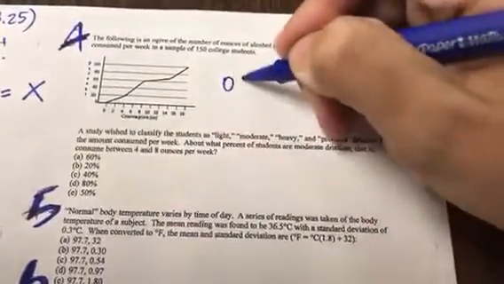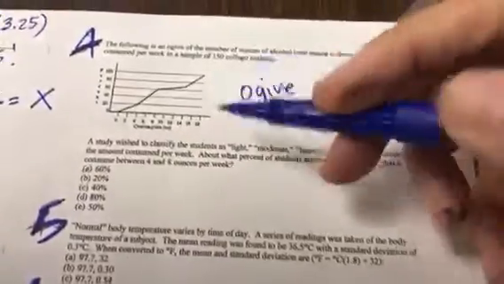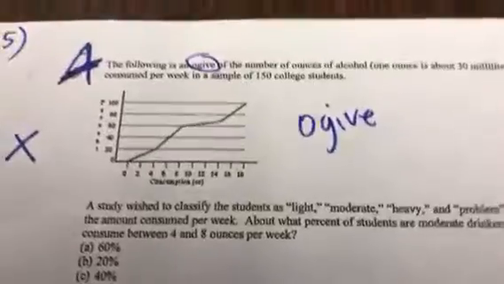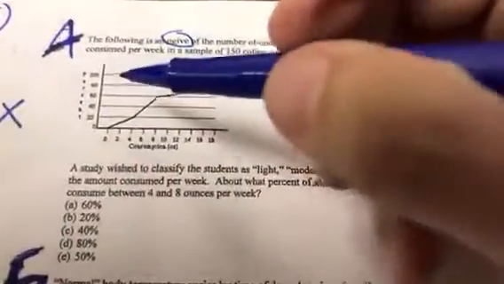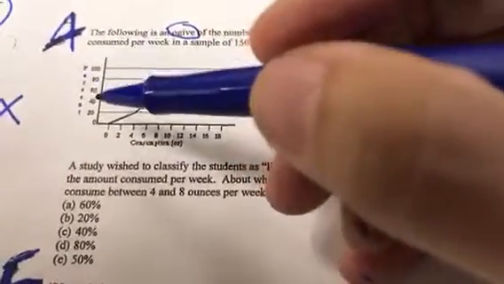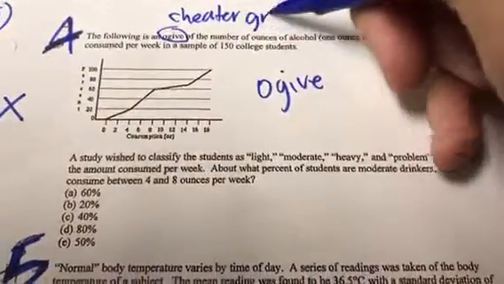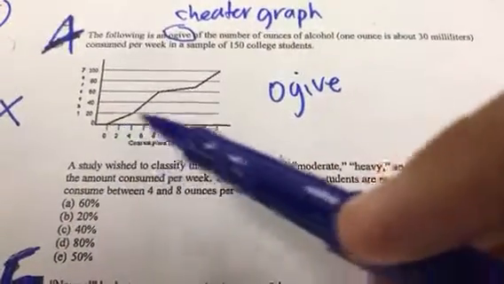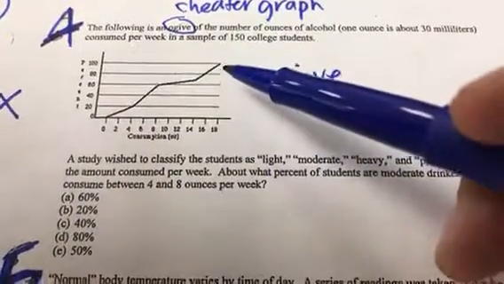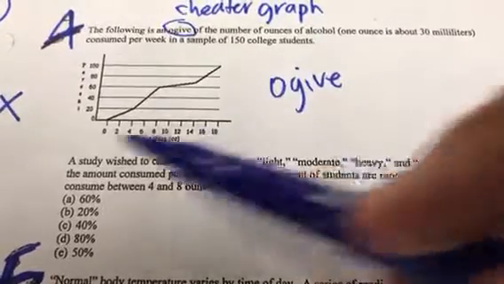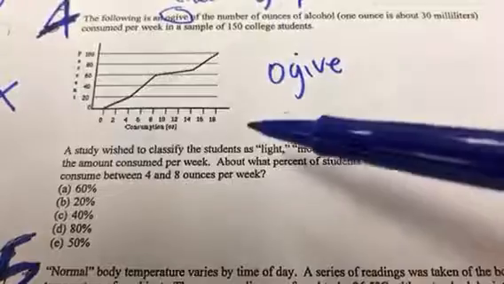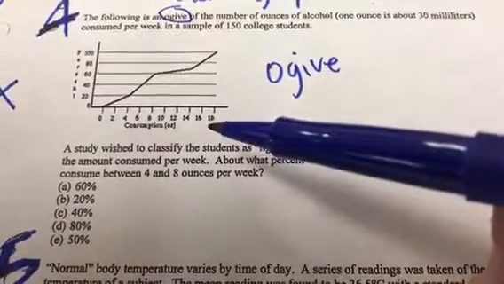This is called an ogive graph, and not a lot of people have seen these. So if it's your first time, don't be afraid. Just watch the video. I'll explain. So this is a kind of, I call them a cheater graph. They allow you to look at exactly the percentage, and by the very end, you have all 100% of the data. So it tells me the minimum was 0 and the max was 18.